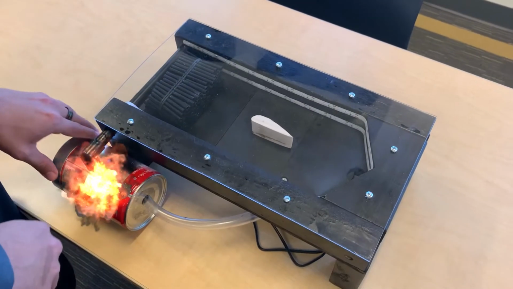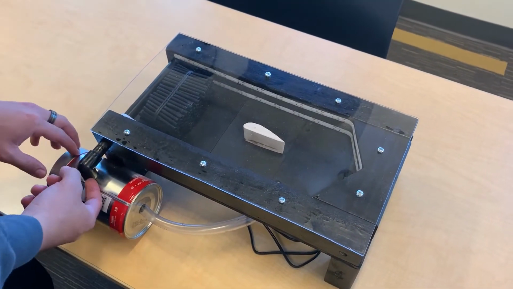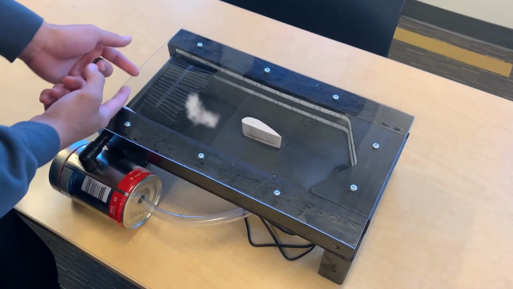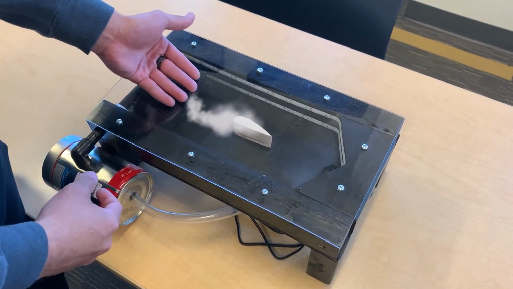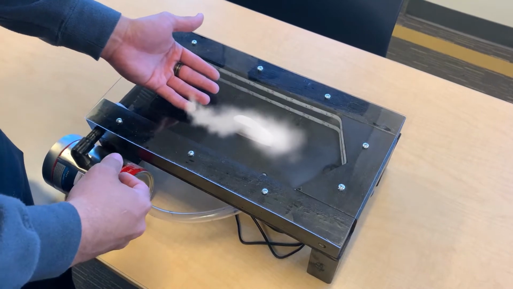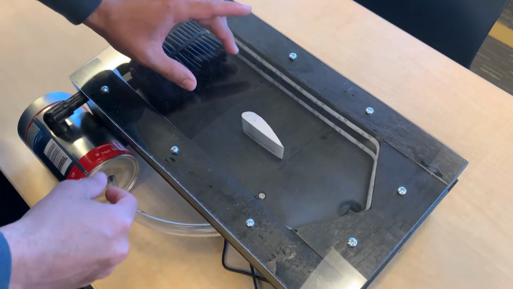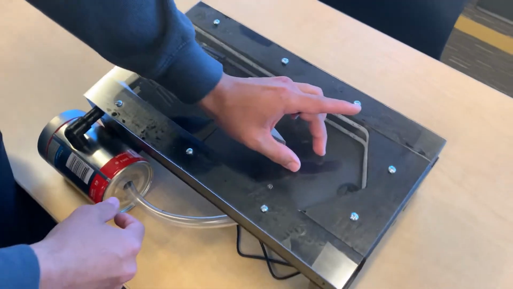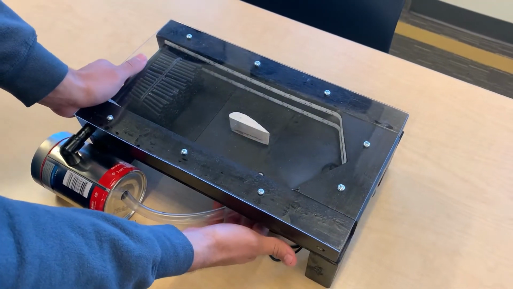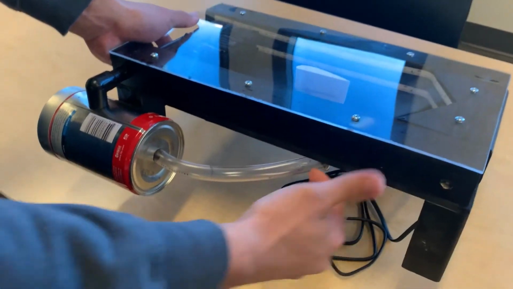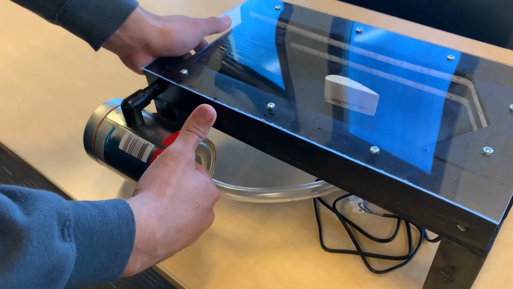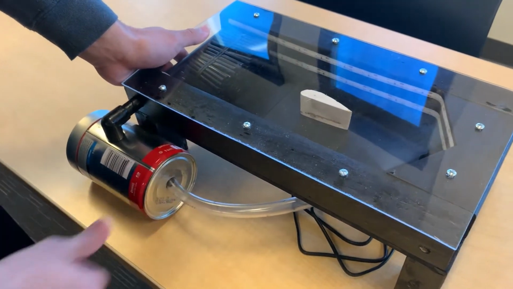So here we have the can where we burn the incense inside. The smoke rises up through this tube and goes through here, and then goes through the straws to make nice streamlines. The fan on the end here sucks the smoke through, and as it goes through, it passes around this airfoil. And then the fan also blows air down through this tube and blows air back into the back of this can to feed the incense flame.